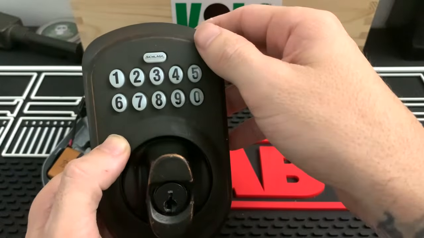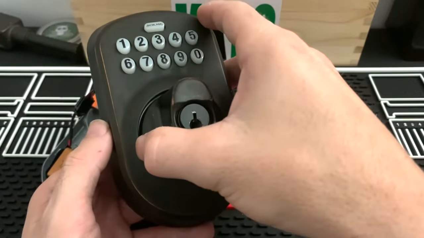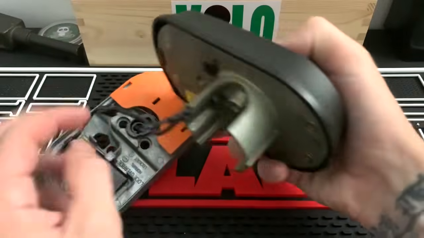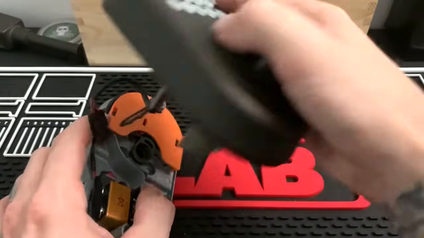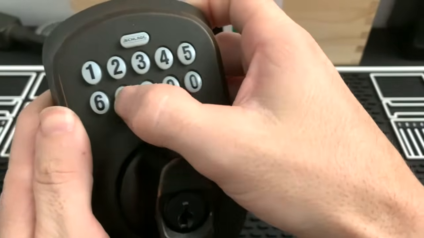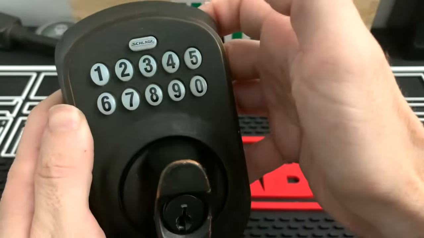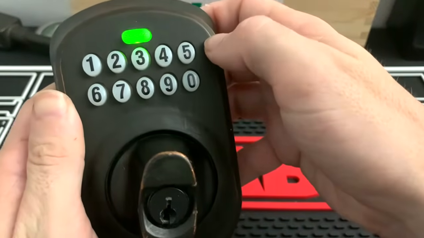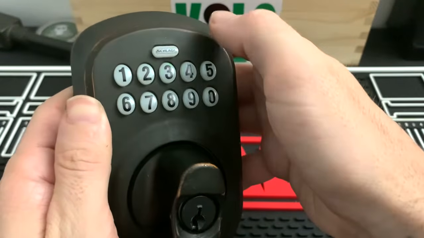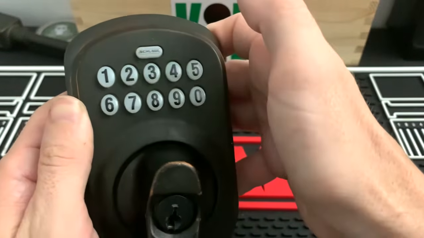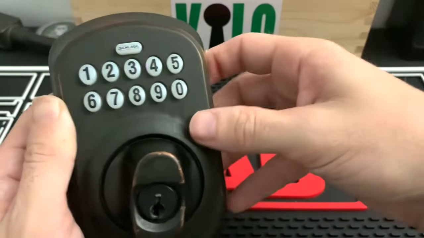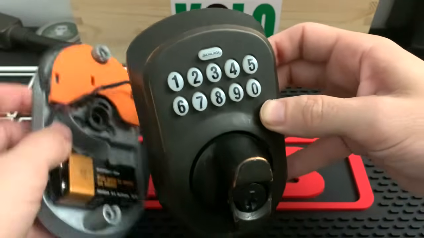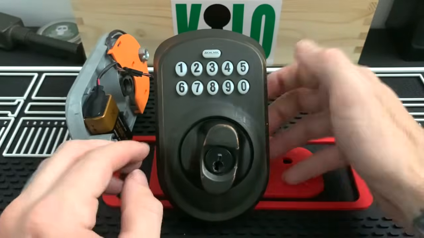That would lock it. And we can try our code B, which is 8781. So we'll go ahead, 8781, flashes green, you hear the click, and then from there you can press Schlage and it would lock the door. So now we are back to factory settings. So that is how to restore it back to factory.